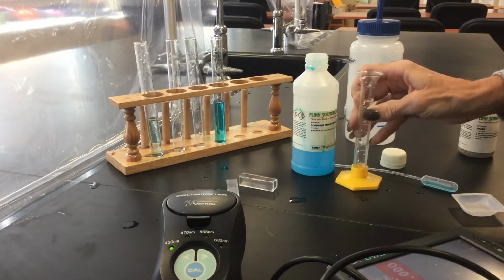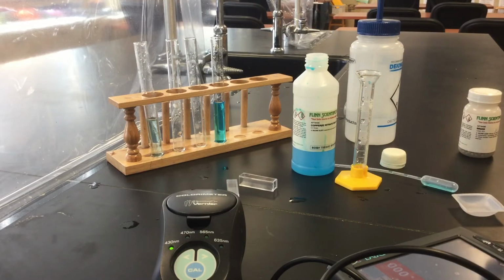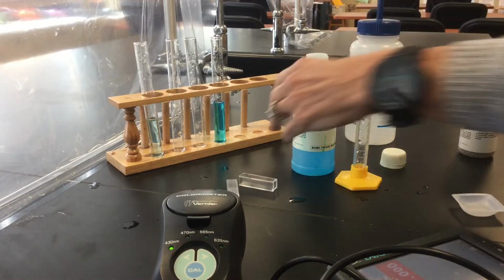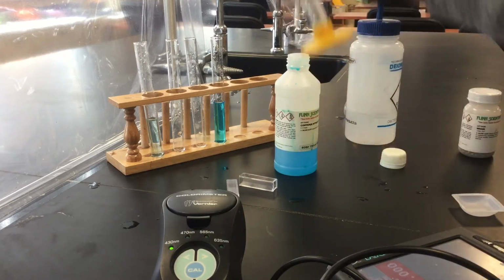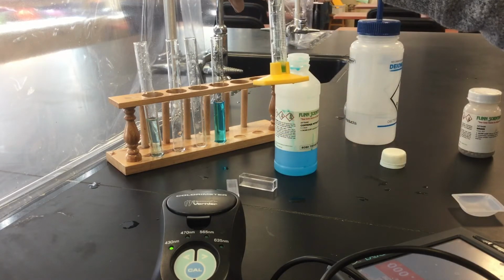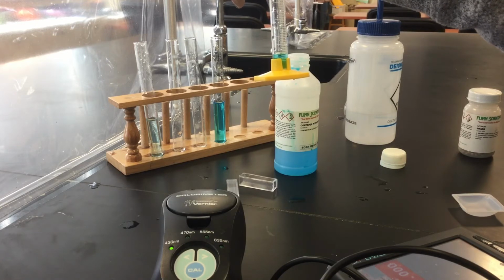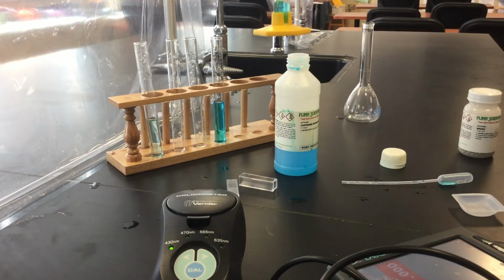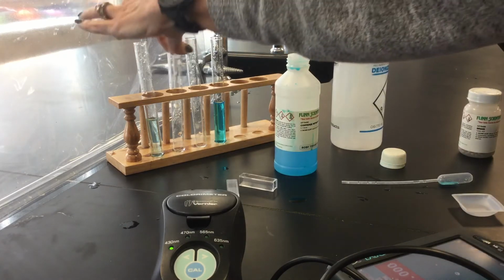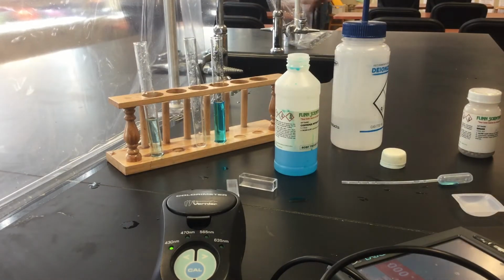And we're going to do the same thing with our 0.1 molar, that's our next concentration we want. We need 2 milliliters of the copper 2 nitrate and 6 milliliters of water. That should be a little darker.